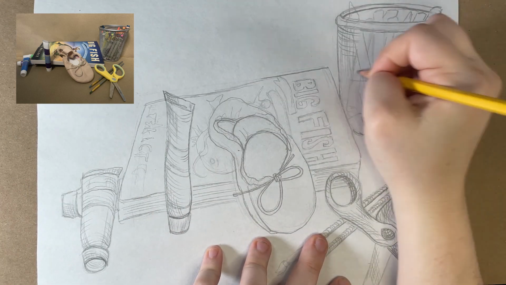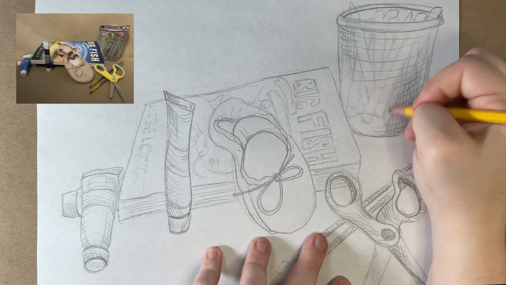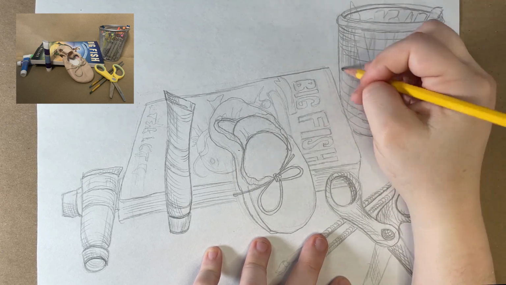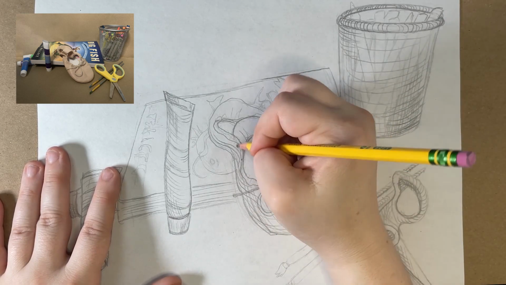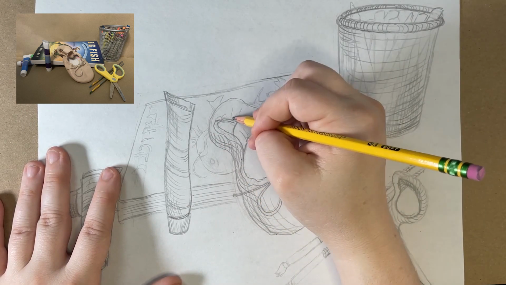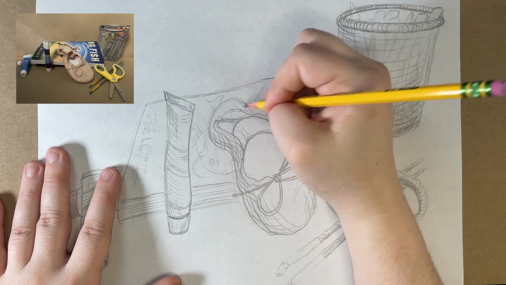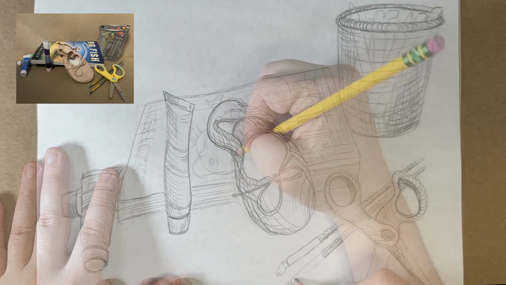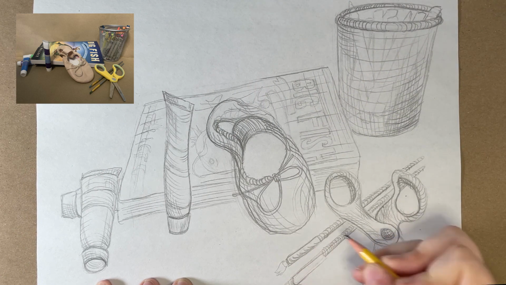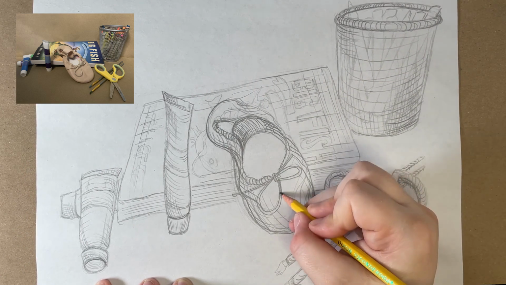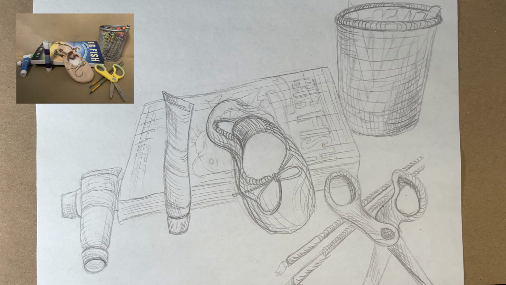Once you've completed the contour drawing, begin to make cross-contour lines over the objects. A cross-contour drawing is when you draw lines across the surface of the object to show their 3-dimensional form. Pay special attention to the surface quality of each item in your still life. Using both contour and cross-contour lines helps to create a sense of depth and dimension in your drawing.